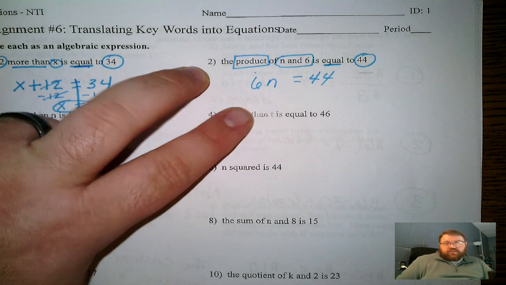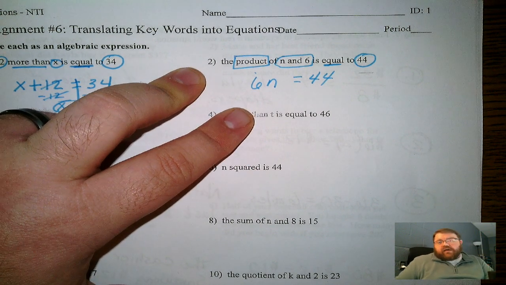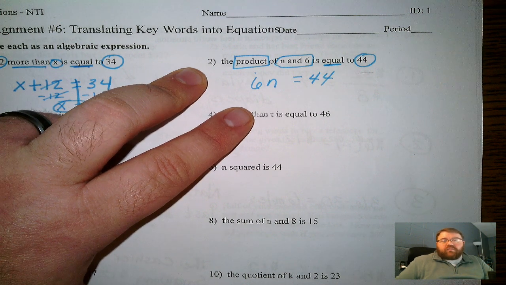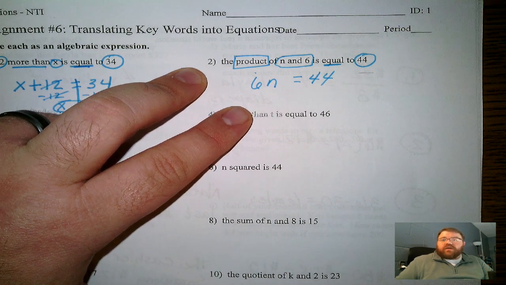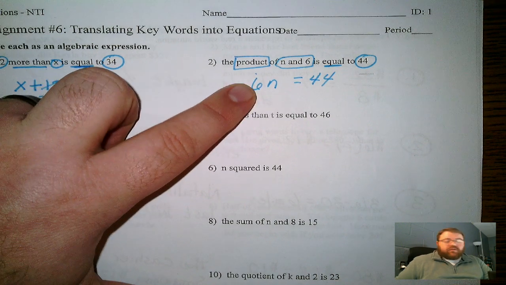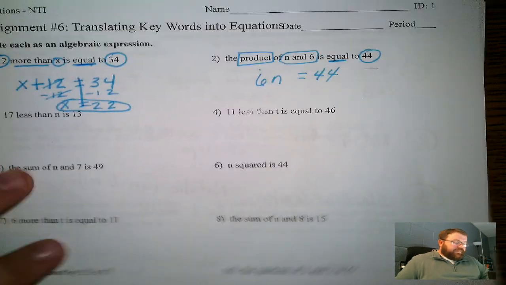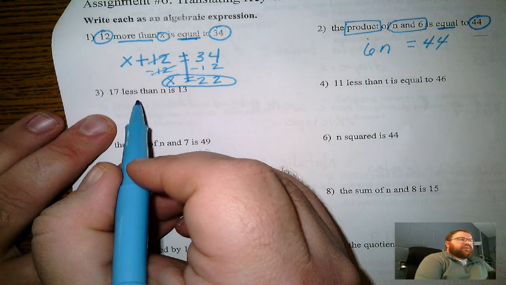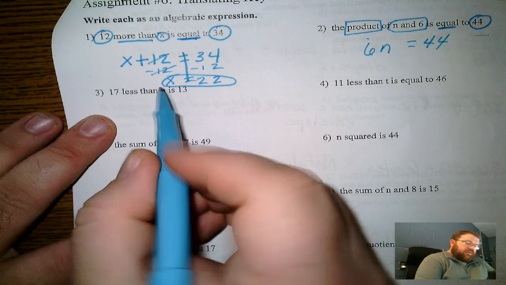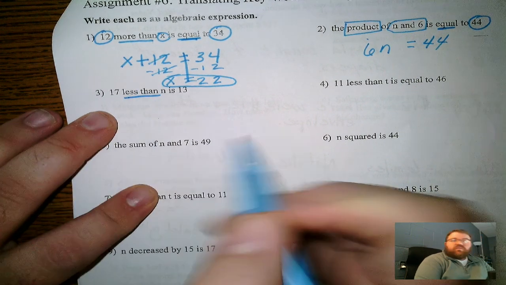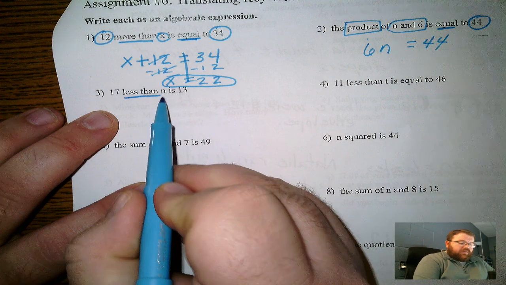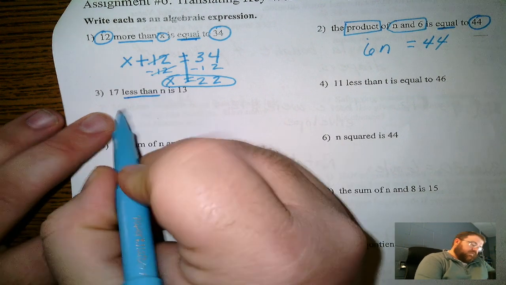Now I want you to solve this, and if you're unsure how to solve it, you can go back and look at day number 2's video with solving one-step equations with multiplication and division, and you should know how to solve this. Number 3, 17 less than n is 13. Less than is one of the switch phrases that we discussed at the beginning of the video. So whatever comes after it comes first.